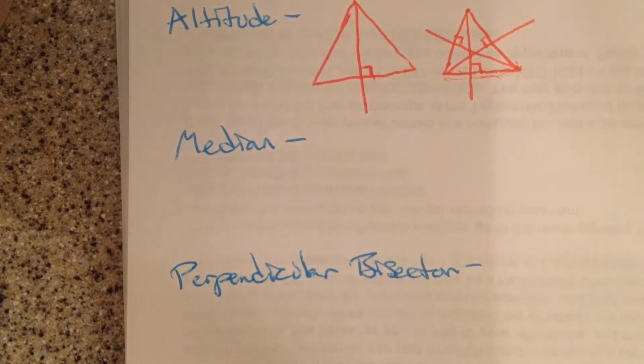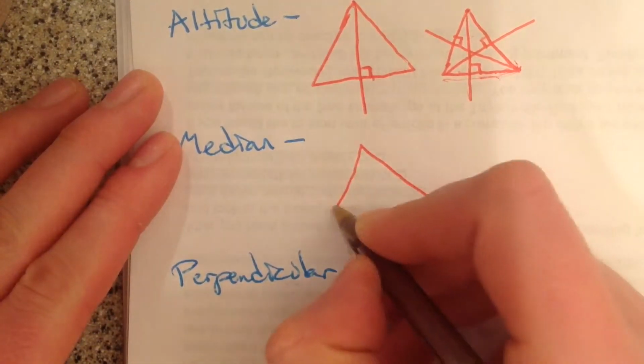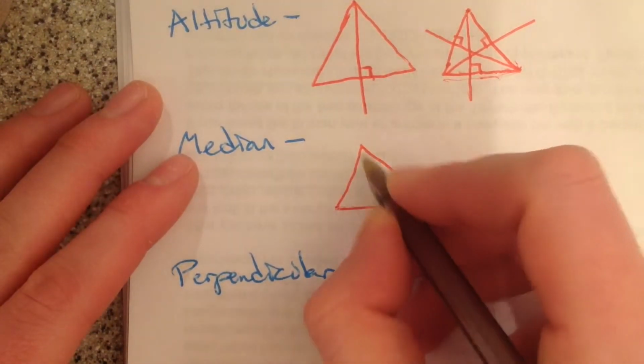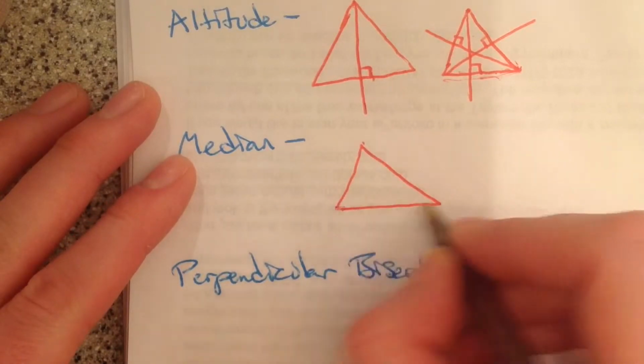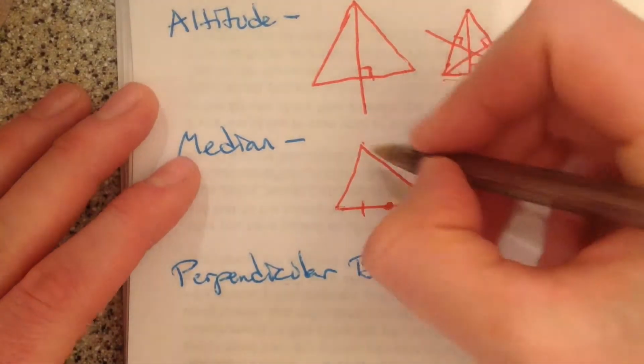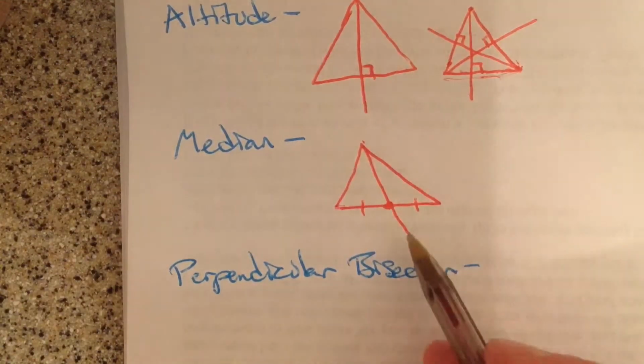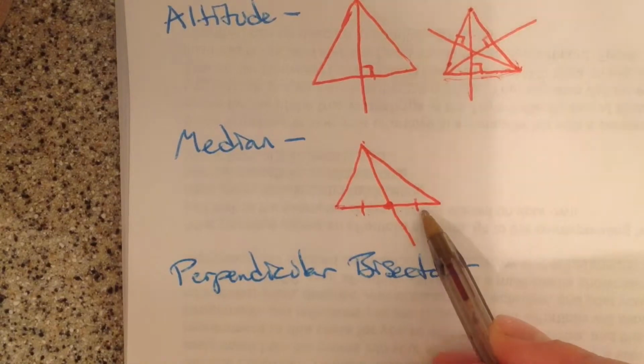A median, on the other hand, is drawn to whatever the middle point of the opposite side is. So if I want to draw a median from this vertex to this opposite side, it's the middle point, whatever cuts this in half, and we draw a line through it. So it's not perpendicular, but it does cut these two in half.